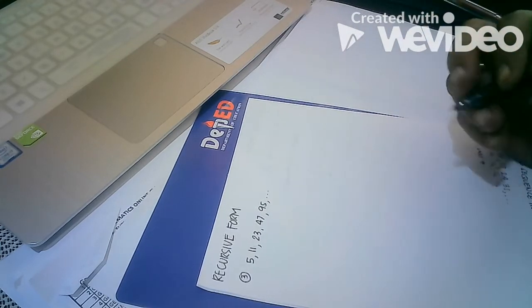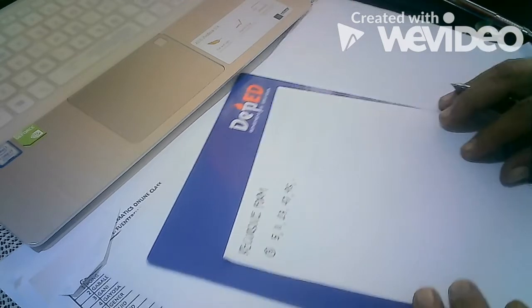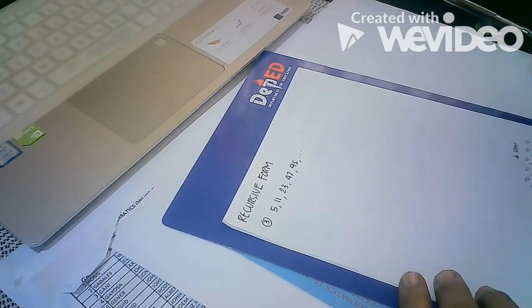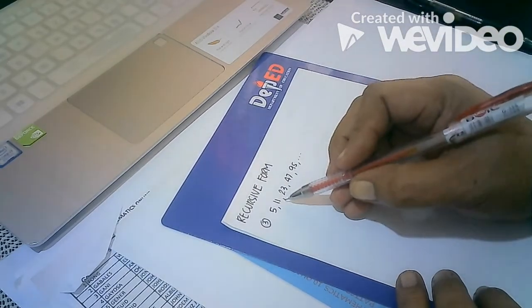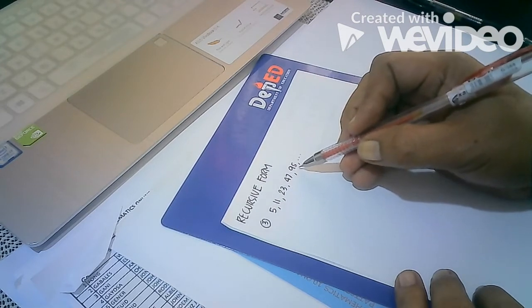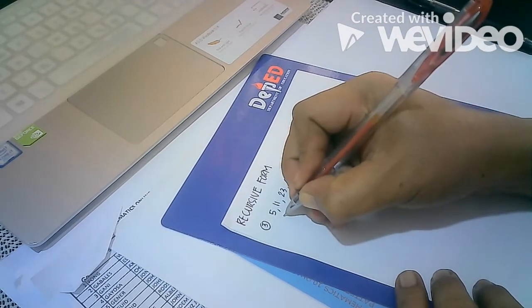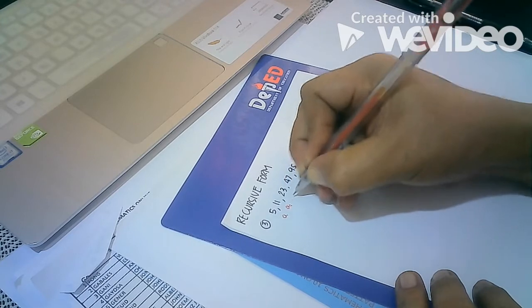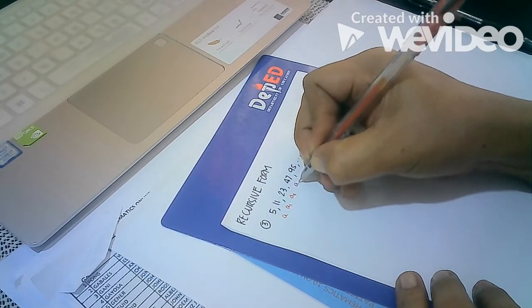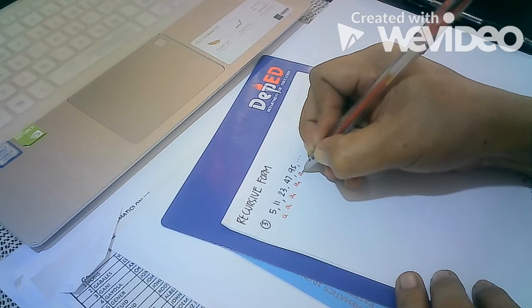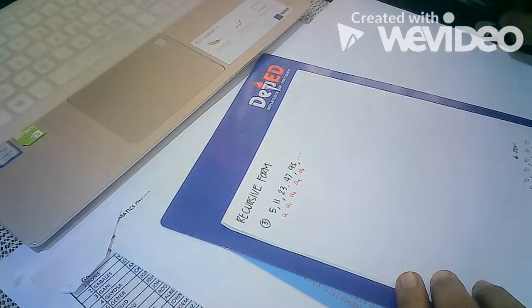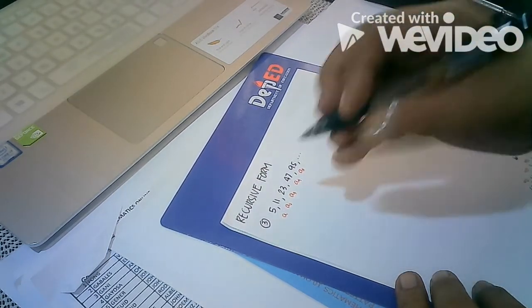Okay, so let's have another example, number 3. The given is 5, 11, 23, 47, and 95. So this will be your A sub 1, A sub 2, A sub 3, A sub 4, and A sub 5. So what do you think the pattern is?